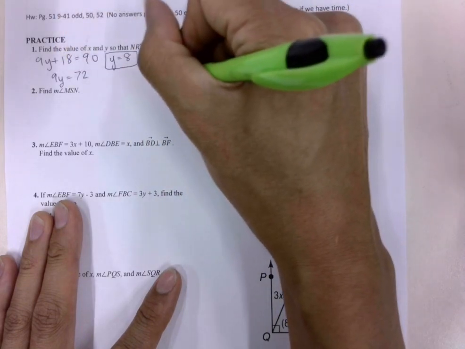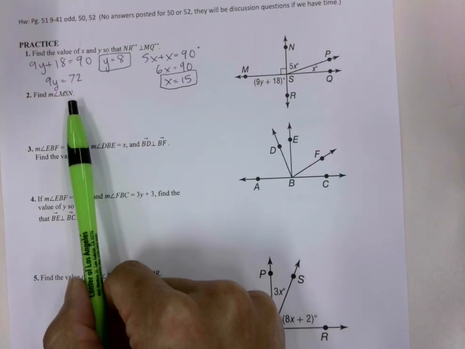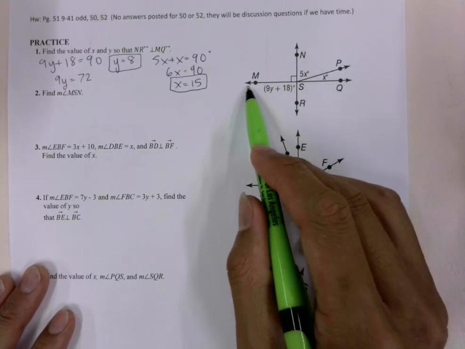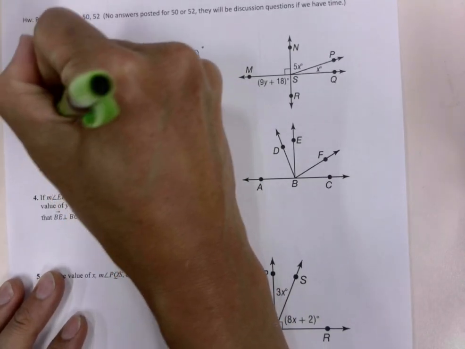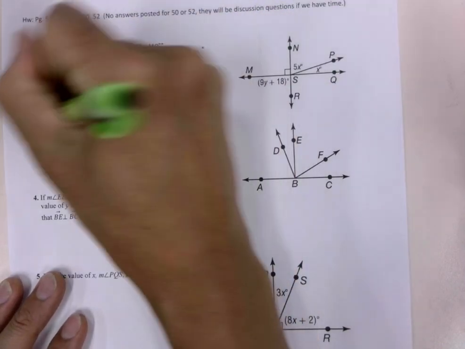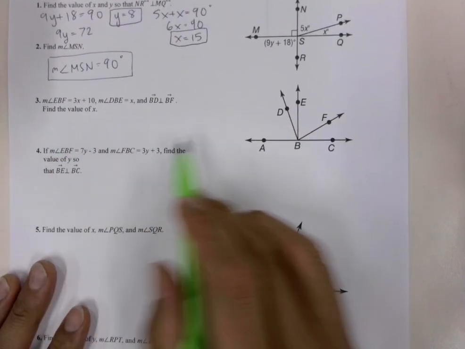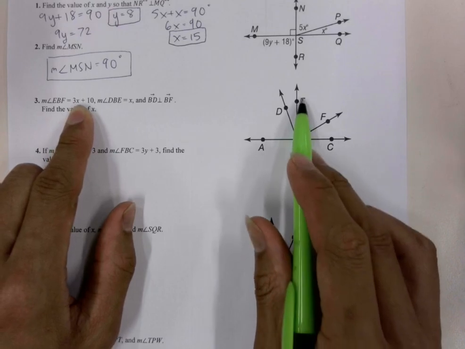So that's number one. And let's go to number two. Angle MSN. Well, we know that every quadrant is 90 degrees, so the measure of MSN is equal to 90 degrees. And then number three, it's EBF. So EBF, this one is equal to this expression here.